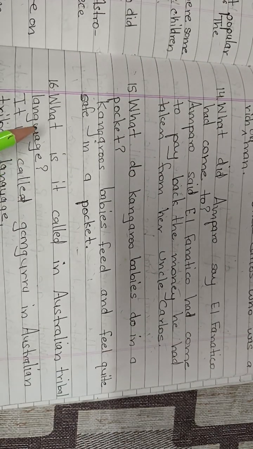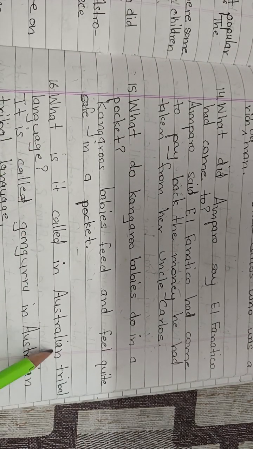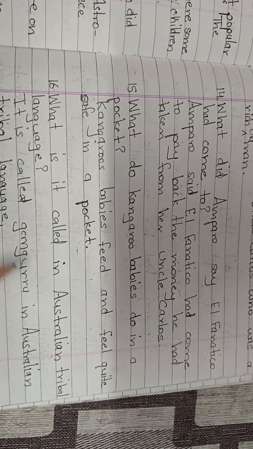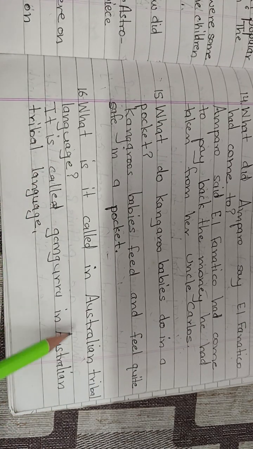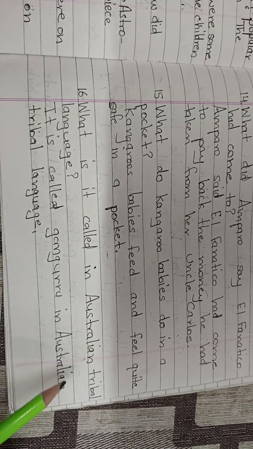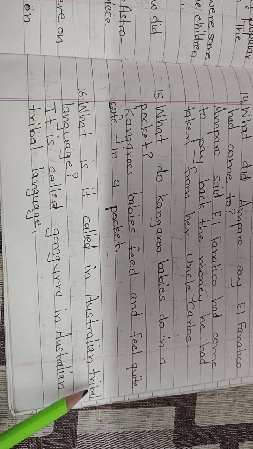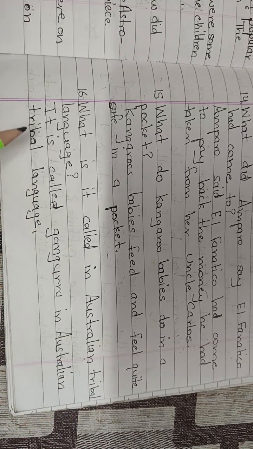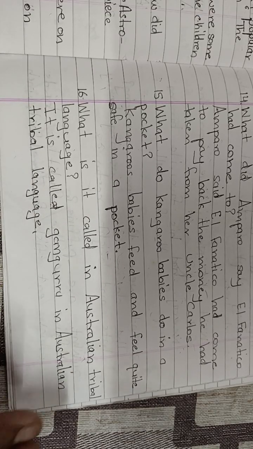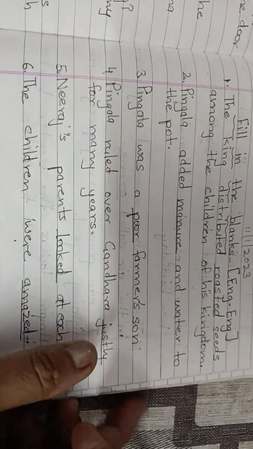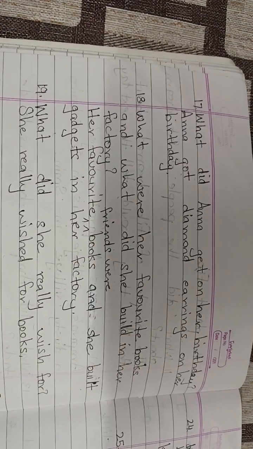Number 16. What is it called in Australian tribal language? We are talking about kangaroos again. What are they called in Australian tribal language, because this is the animal that belongs to Australia. It is found there. So what is it called in Australian tribal language? It is called kangaroo in Australian tribal language.